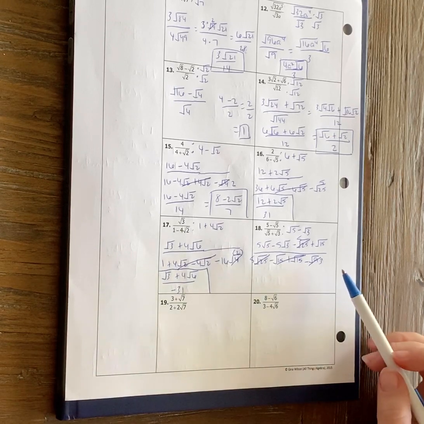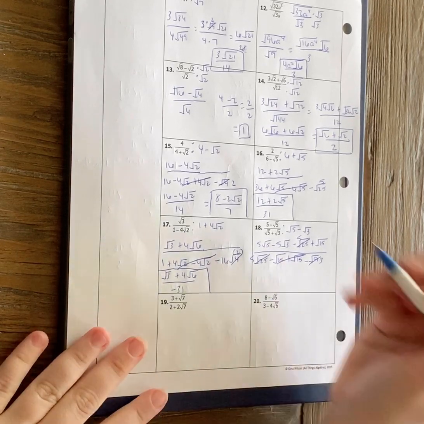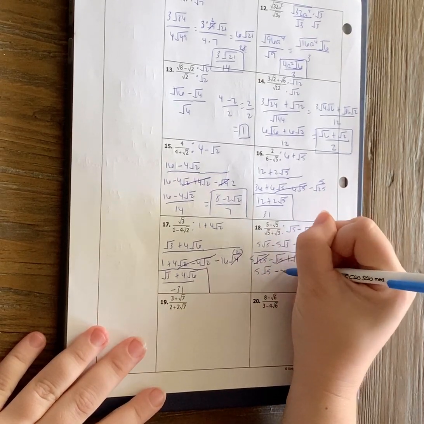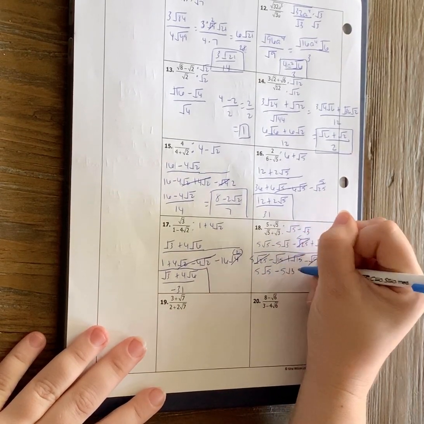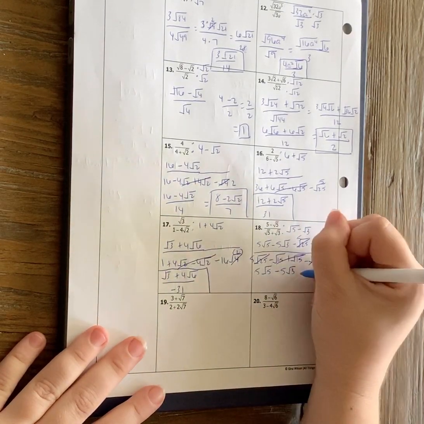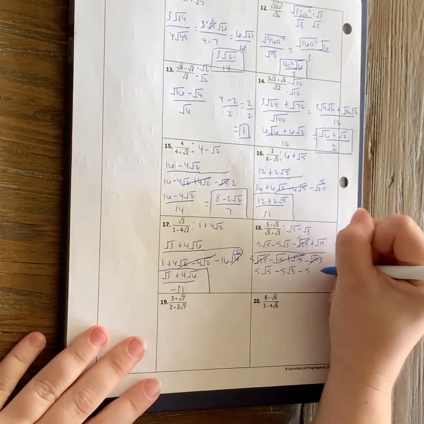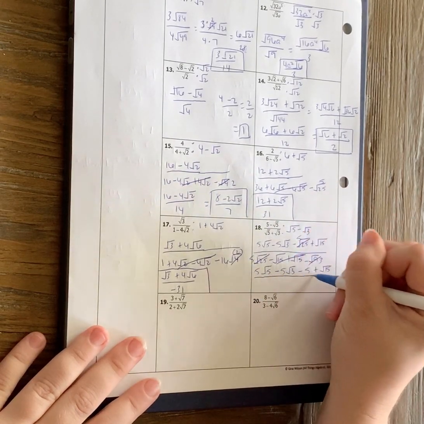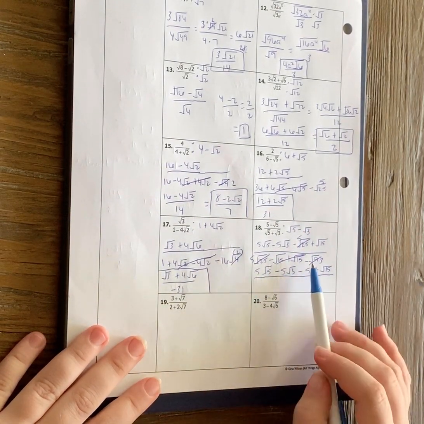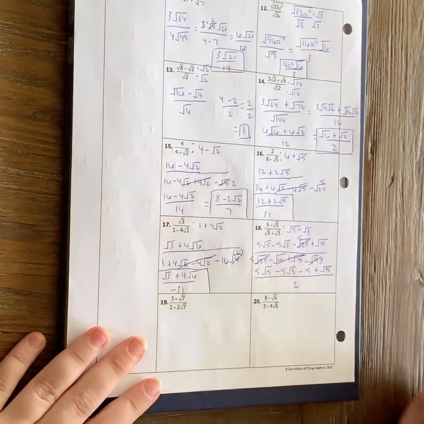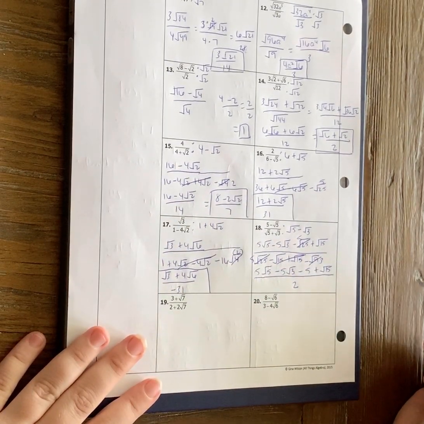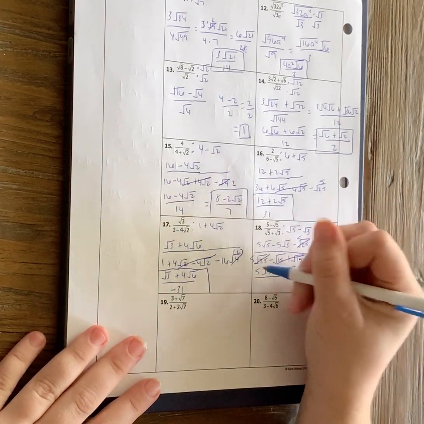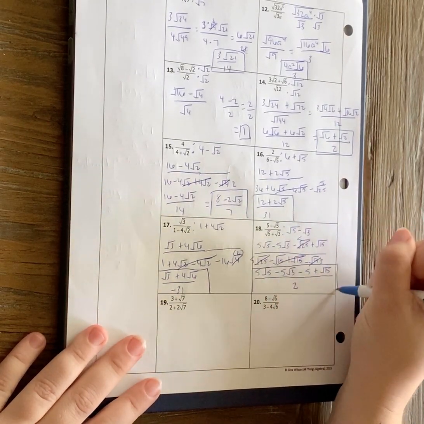So we have 5 square root of 5 minus 5 square root of 3 minus 5 and then plus the square root of 15. And this is all over 5 minus 3, which is 2. Okay, this will not simplify, so that is your final answer right there.